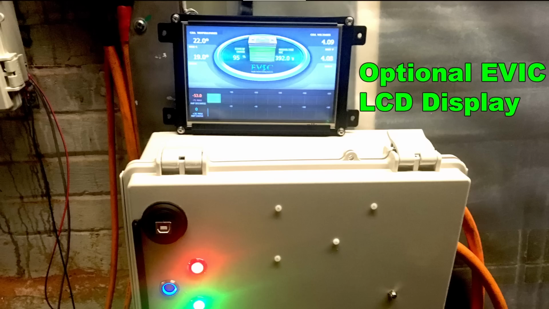The EVIC is slow. It's a Windows CE application. You have to program it using Visual Studio 8.0 and not a later version, and an earlier version of Windows. And it's just a mess to maintain and program, and it's a kind of a slow, ugly device.